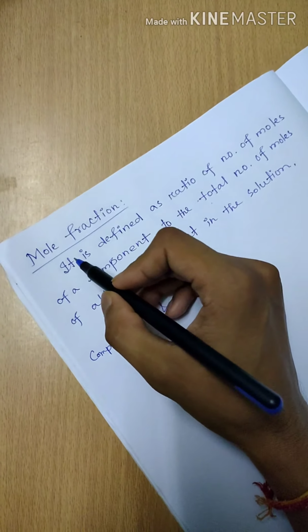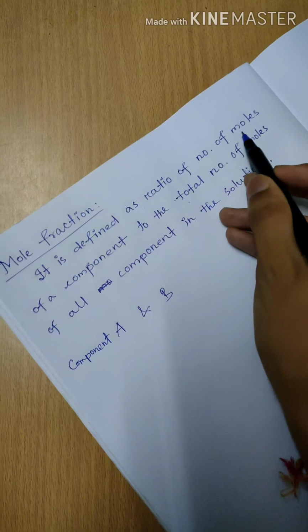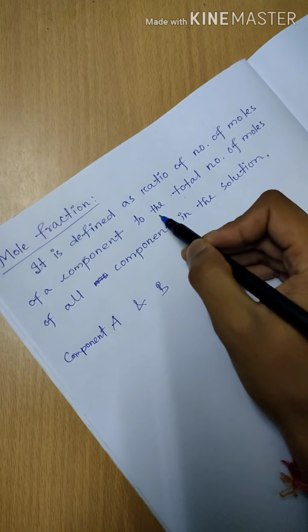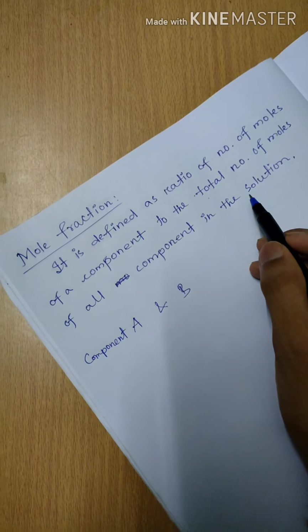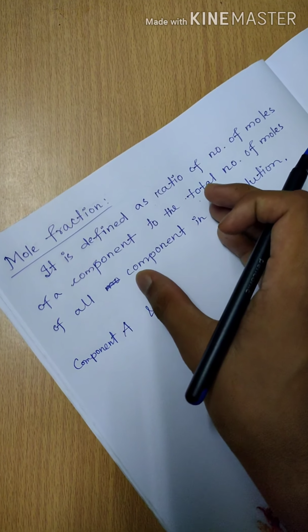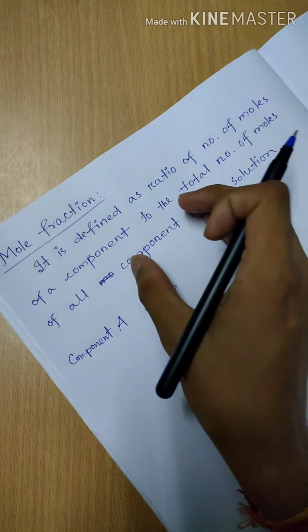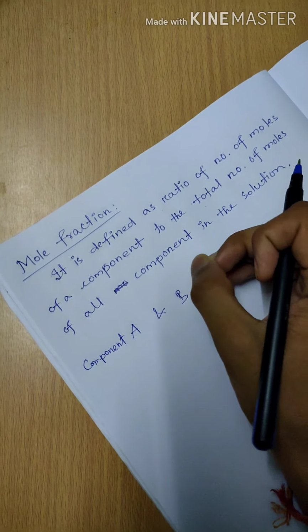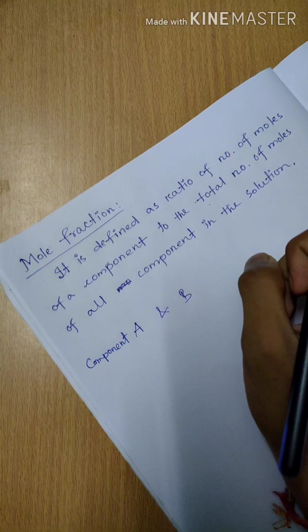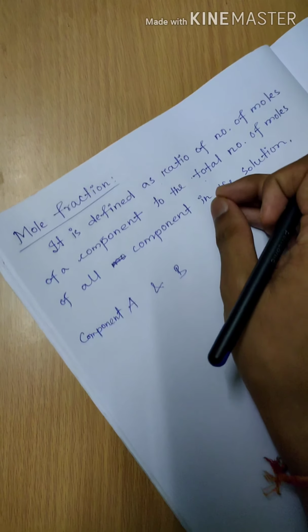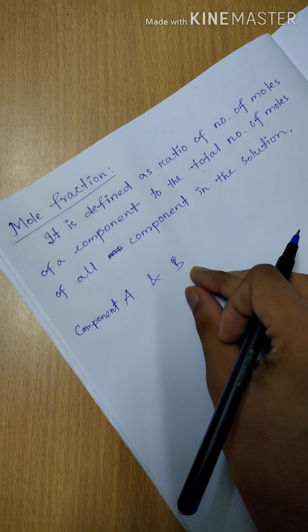Now see what is meant by mole fraction. It is defined as the ratio of the number of moles of a component to the total number of moles of all components in the solution. Meaning it is the number of moles of any component divided by the total number of moles of all the components. Okay, now let us take an example. Suppose we have two components, component A and component B.